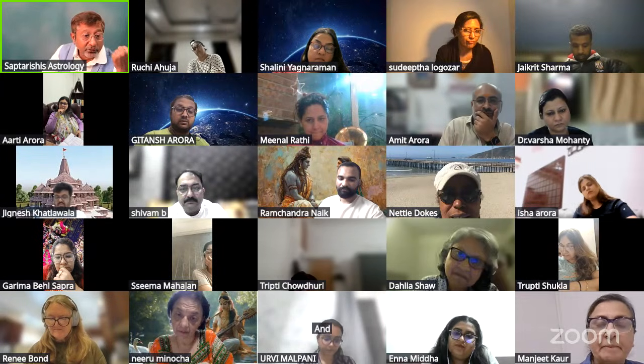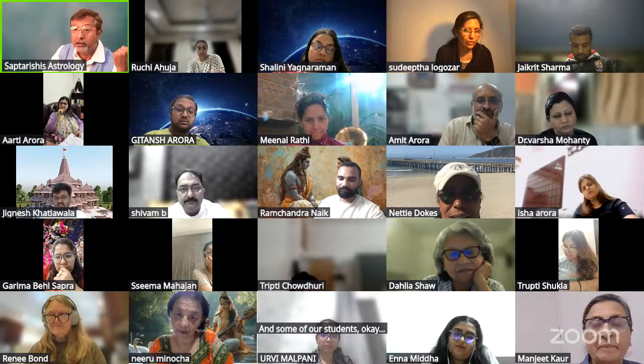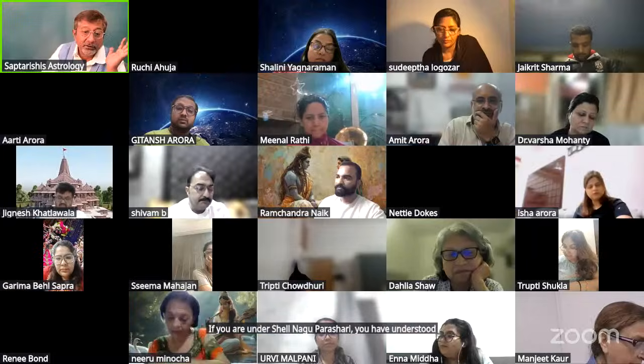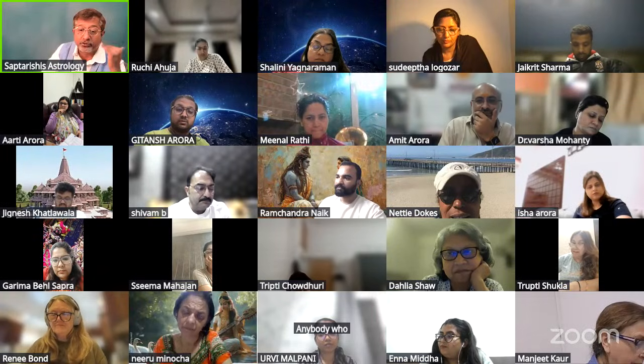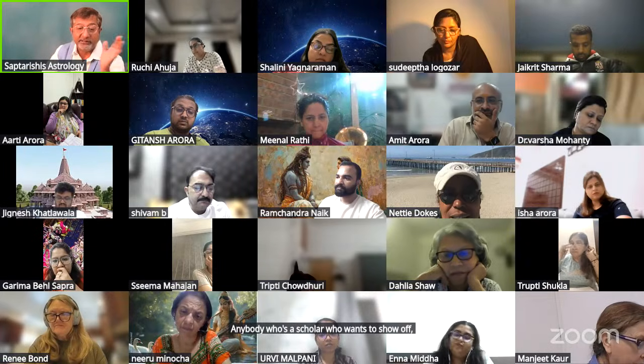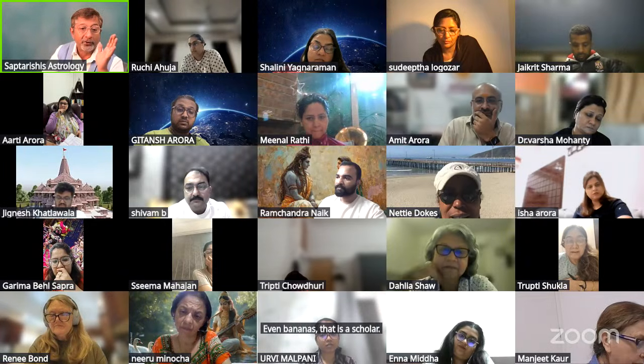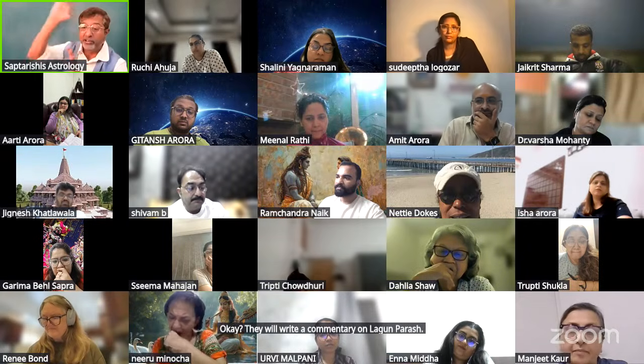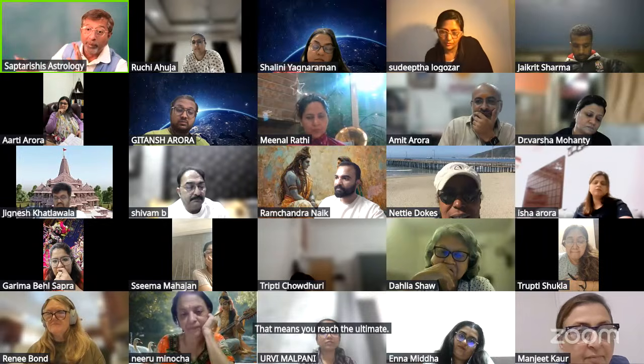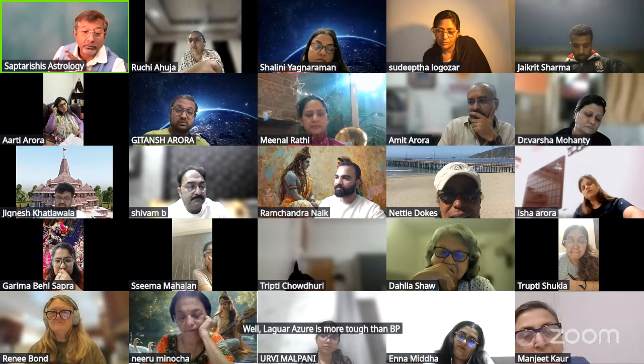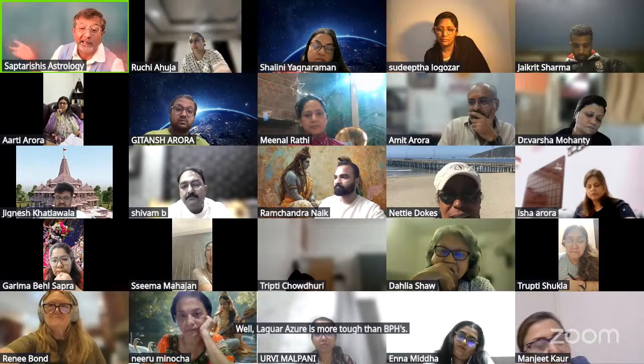And some of our students, okay, they have by-hearted a complete book, Laghu Parashari, which is called the Gita of Astrology. If you understand Laghu Parashari, you have understood astrology. Anybody who's a scholar who wants to show off in Banaras that he's a scholar, okay, they will write a commentary on Laghu Parashari. That means you reach the ultimate. Because Laghu Parashari is more tough than BPHS. It is very cryptic.